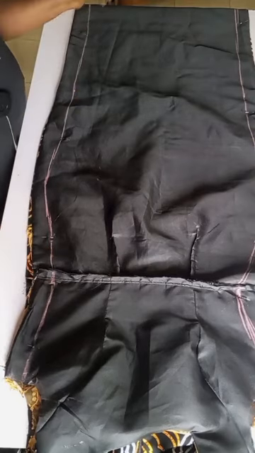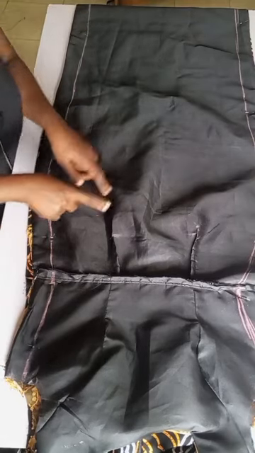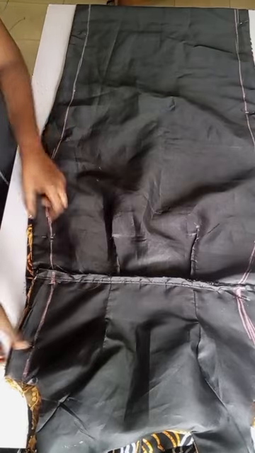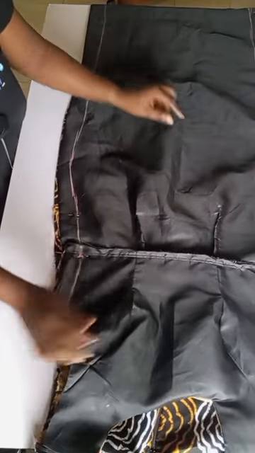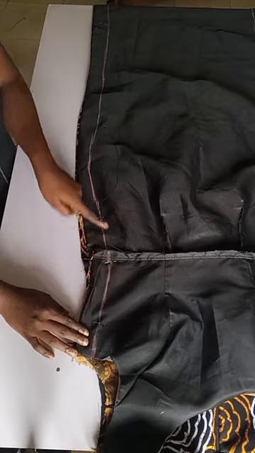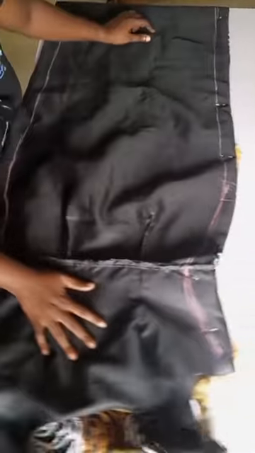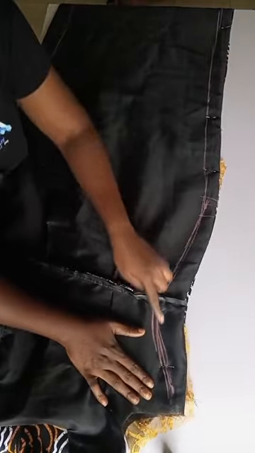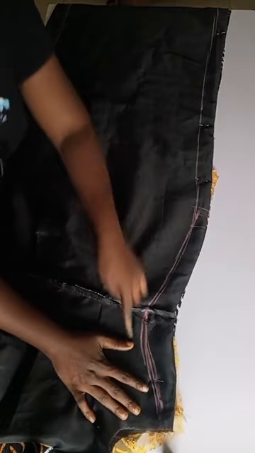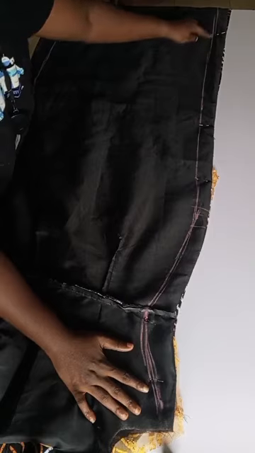So one thing I will do now is take this to the sewing machine. I will join it on this chalk line, this line that I drew. I will join it down like that. Then on this other side too, I will join the line down like that.